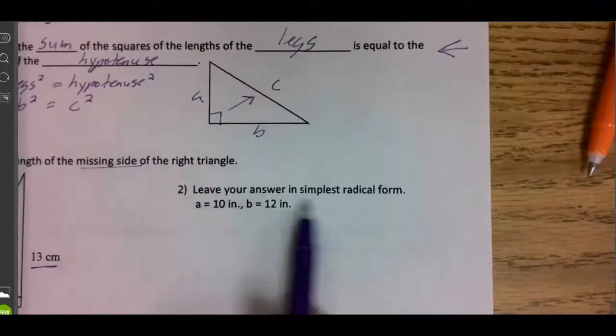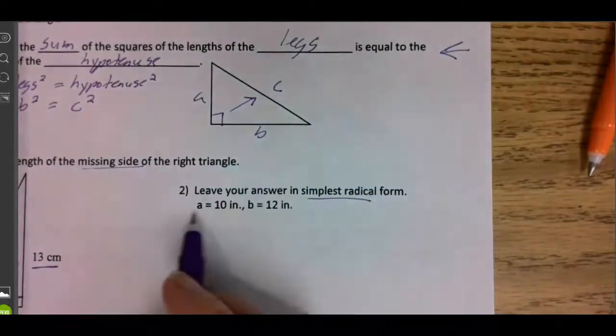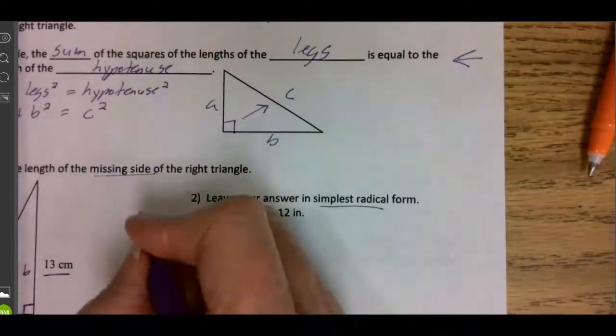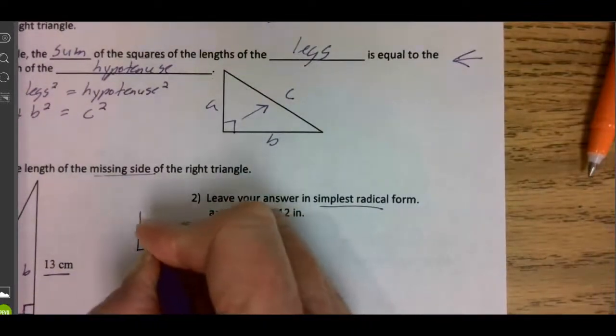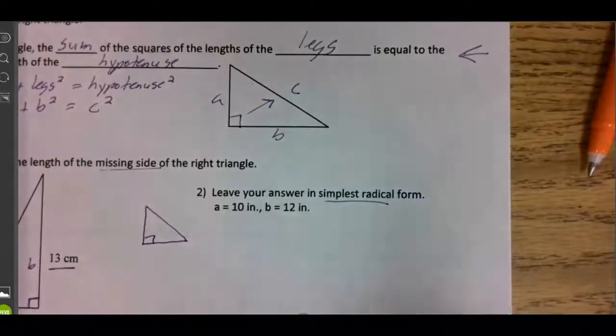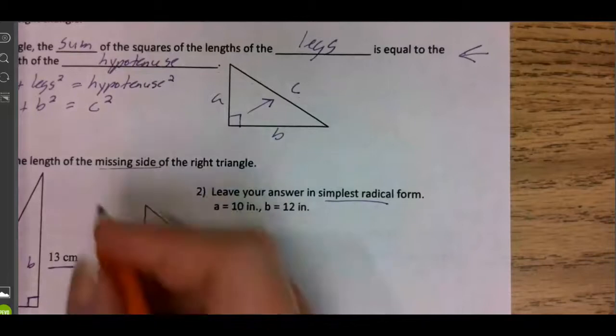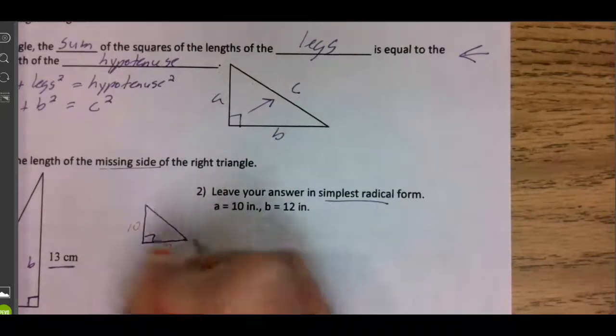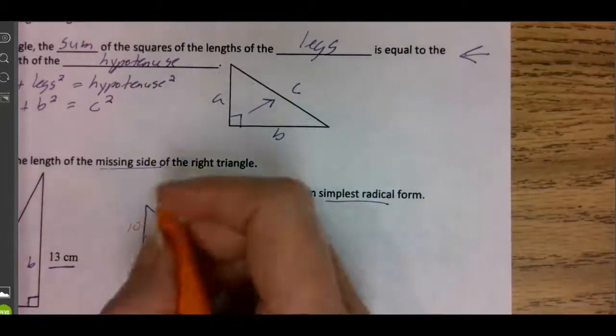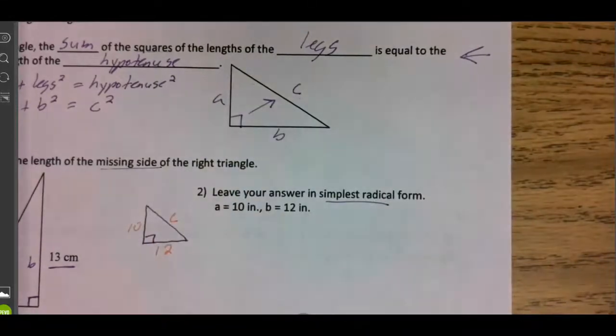Now it says leave your answer in simplest radical form, and it gives us A and B. We could just plug it into the formula, but I want you to get used to drawing pictures, because we're going to be doing that here pretty soon. Now, name one of your legs A and one of them B. It doesn't matter. So I'm going to make this 10 and this 12, just because I went left to right. This is C. That's what we have to find.